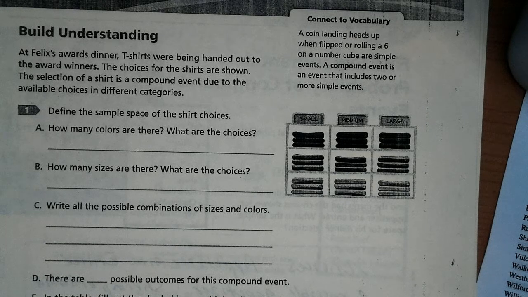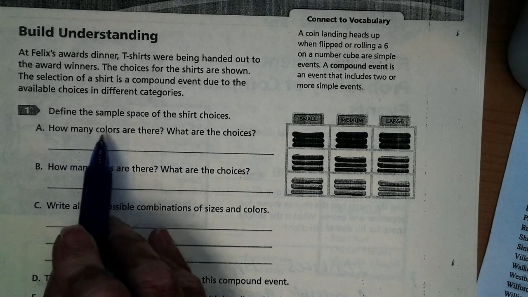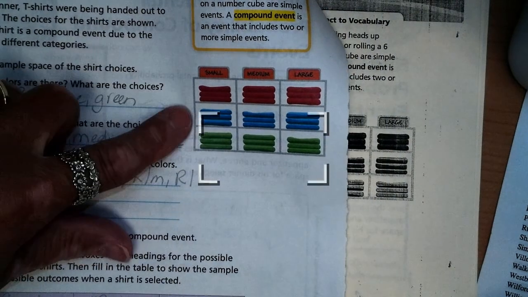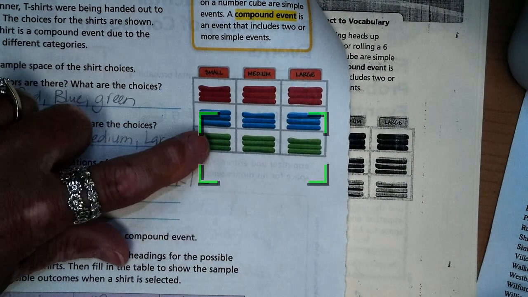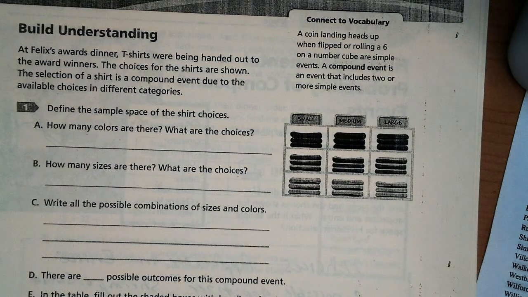The selection of a shirt is a compound event due to the available choices in different categories. So it says, how many colors are there? So I know you can't see it on here, but here it's red, blue, and green. And then we have small, medium, and large.